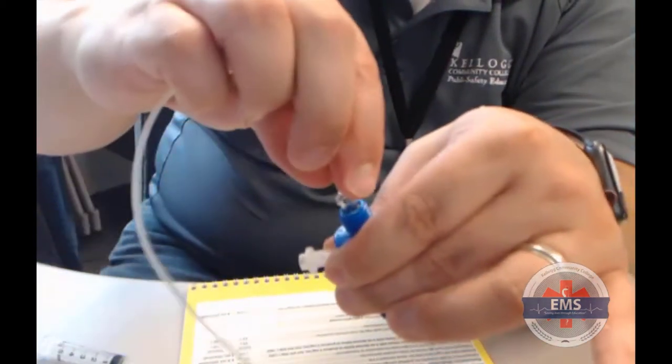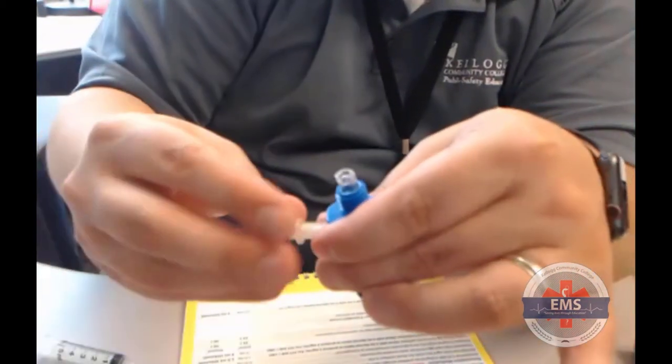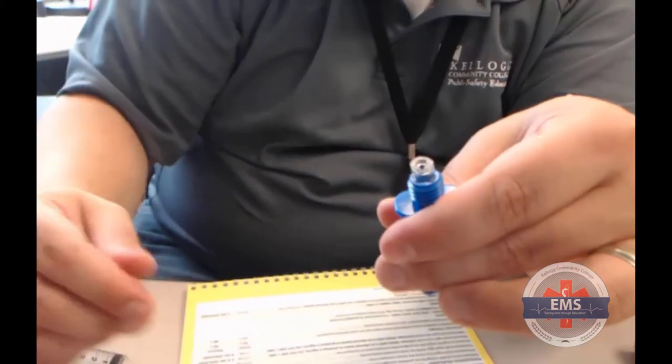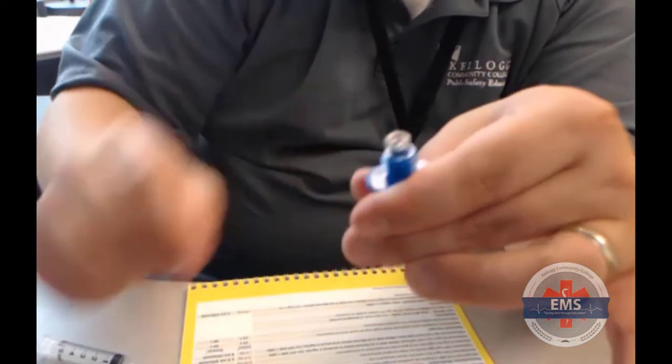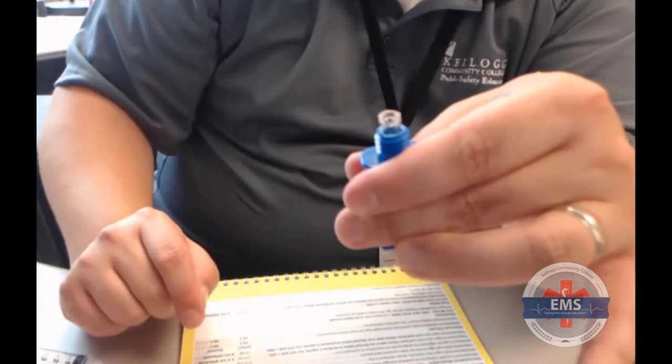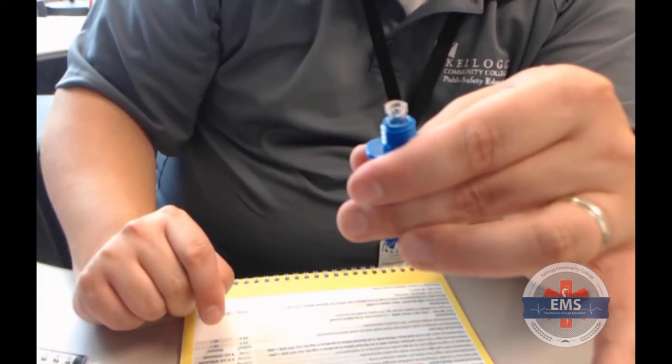Or I can just actually hook up my line directly to it that way. Regardless of the route you're going to take, it's definitely important that we keep these areas clean and cap them as regularly as we can to help prevent any infection.